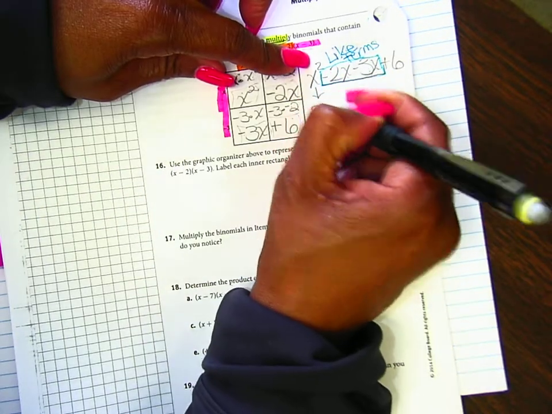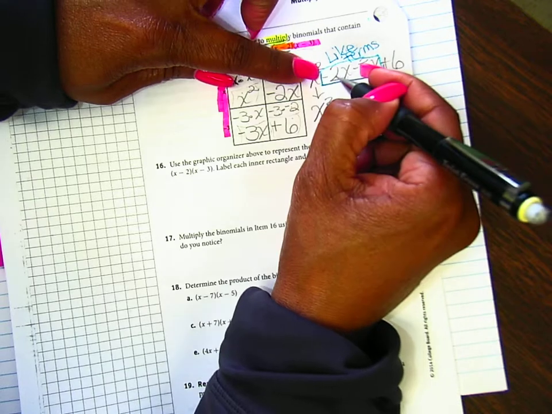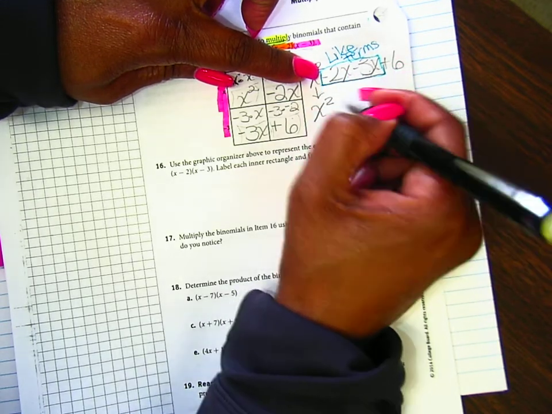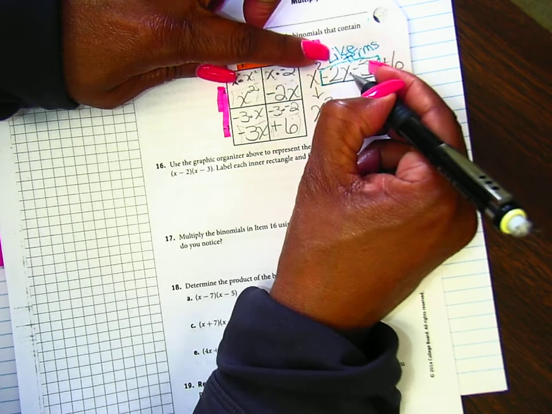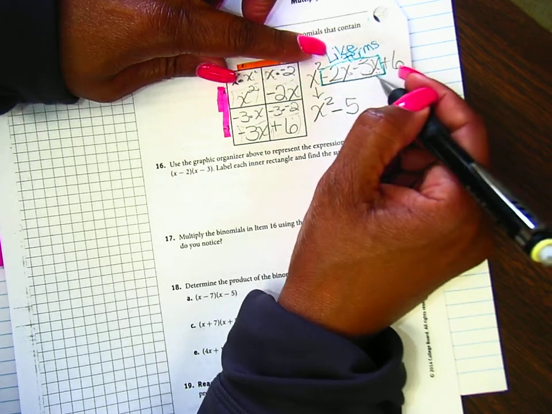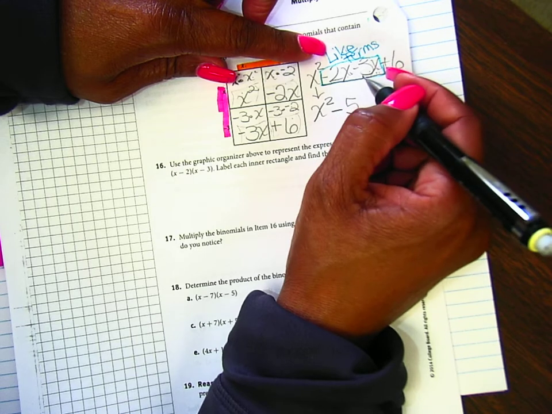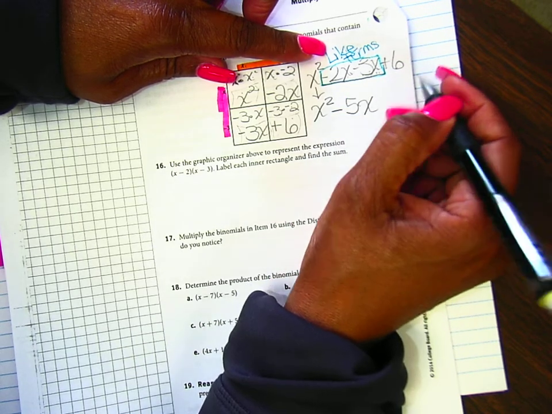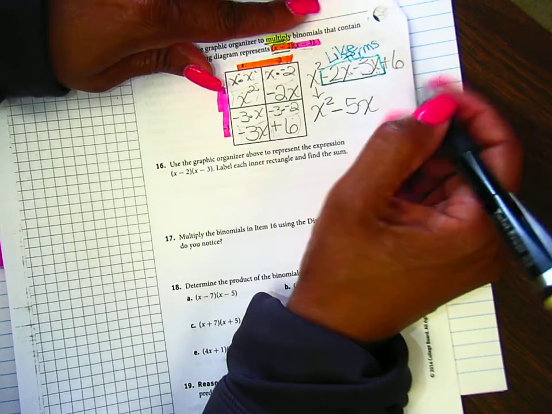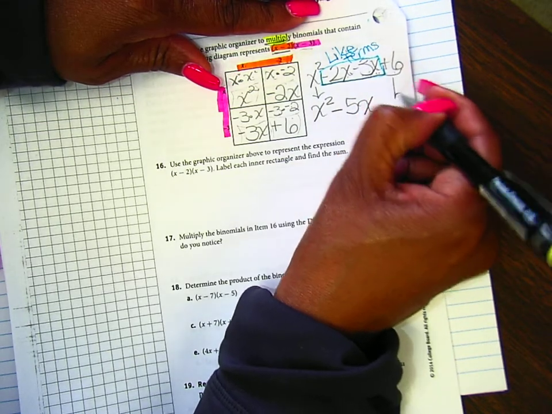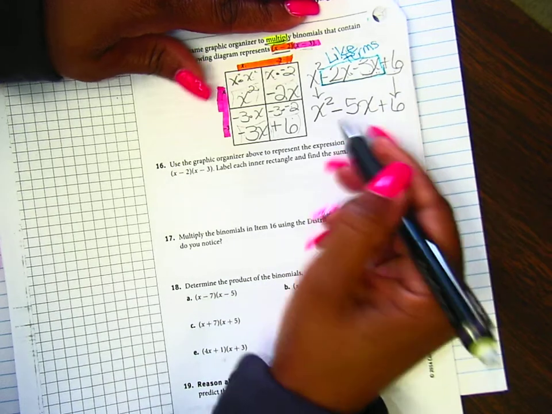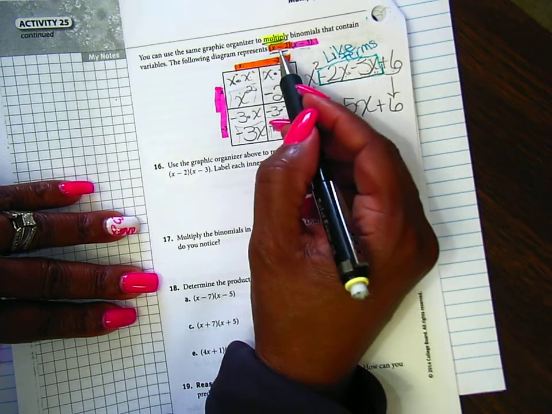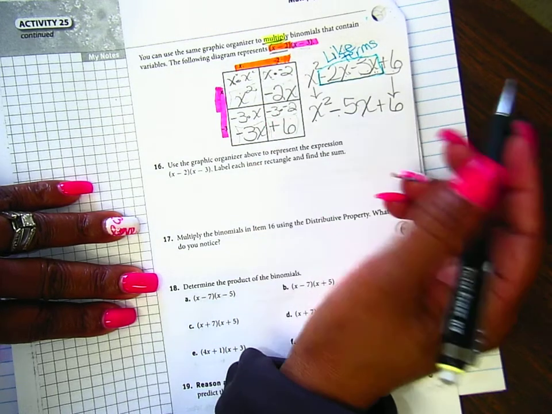Bring down the x squared. This is a negative 2. That's negative 3. Negative 2 combined with negative 3 gives us a negative 5. The x, you do not add the exponent because you're not multiplying. So we just bring the x term down. The constant has nothing to combine with, so bring the constant down. So now we have x squared minus 5x plus 6 as the product of these two binomials.